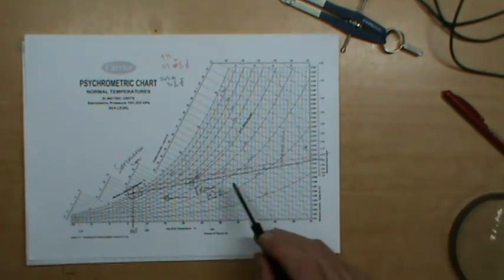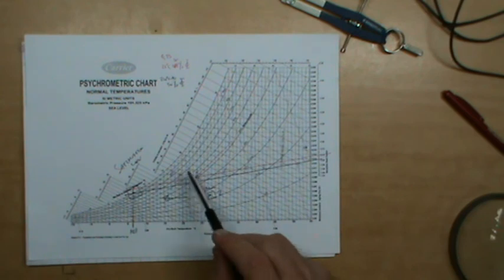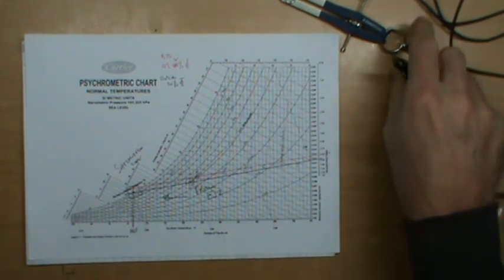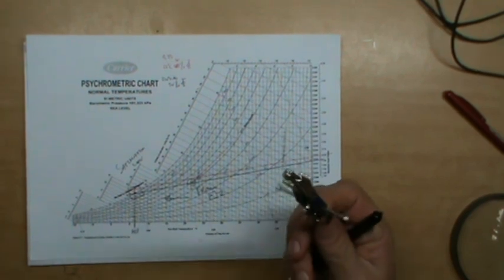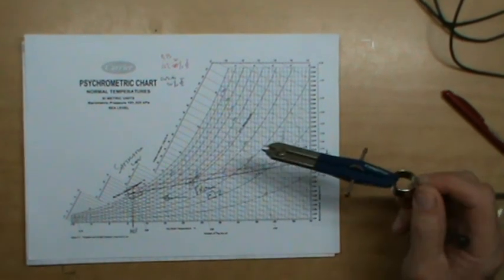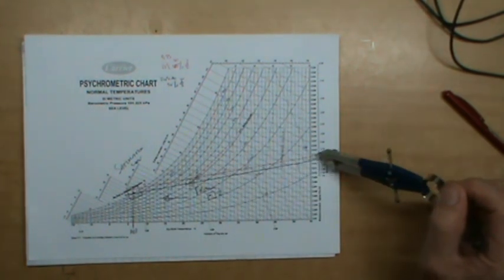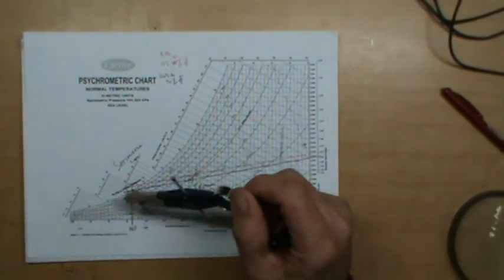So you can only pick up your apparatus dew point when you project from state point 2 to the saturation line. Okay, don't get it wrong. I use the compass just because it's an easy way of making sure that I can get that thing as close to parallel as possible.